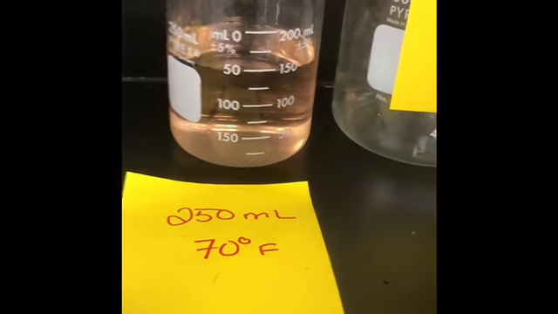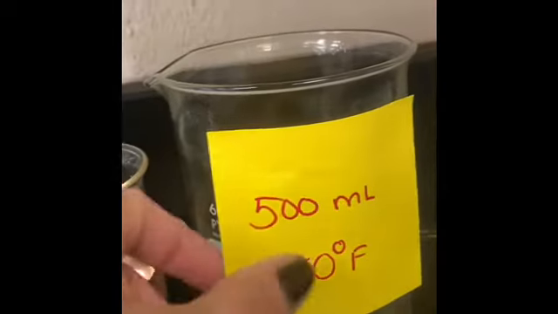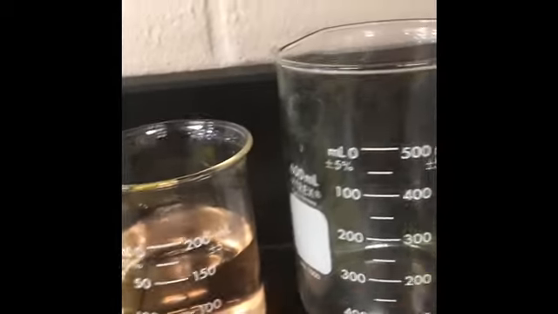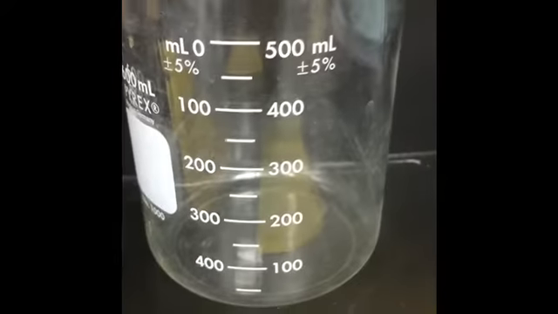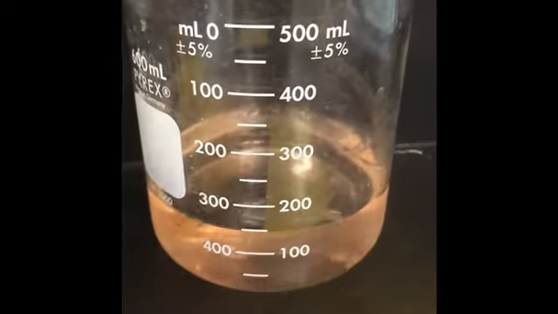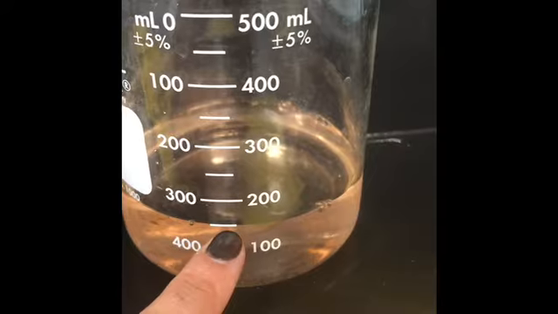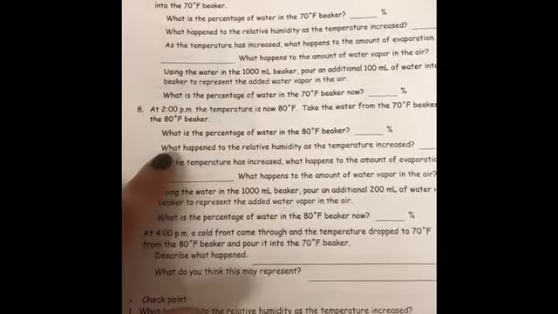So you're going to calculate what happens to the air and the amount of water vapor and the percentage of relative humidity. At 2 p.m., so I'm on question 8, the temperature is now 80 degrees Fahrenheit. Take the water from the 70-degree beaker and pour it into the 80-degree beaker. So we have now 150 mLs total. I'm going to pour it into my 500 ml beaker. So you can see right there, we're up to 150 mLs in our 80-degree Fahrenheit beaker. And now you're going to calculate the percentage relative humidity.